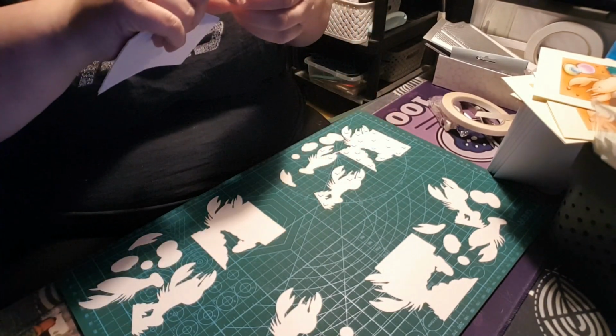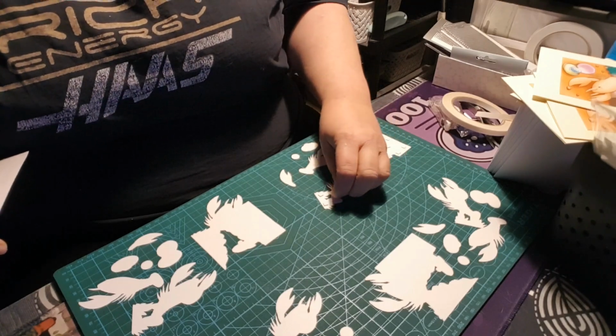Oh, that's the thing with having cats. There are cat hair everywhere.